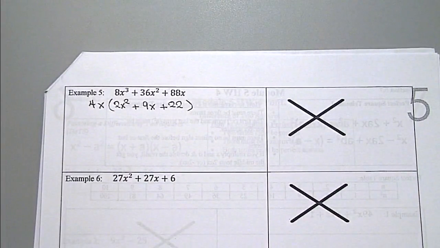Okay, check it. And then I want you to do your X puzzle over here. I'm going to call it the X puzzle. I don't know what else to call it. Do the X puzzle.